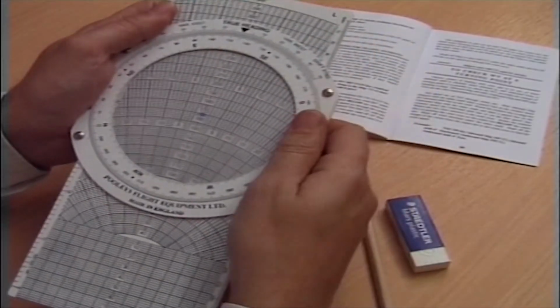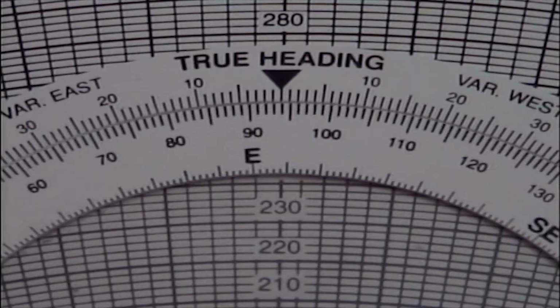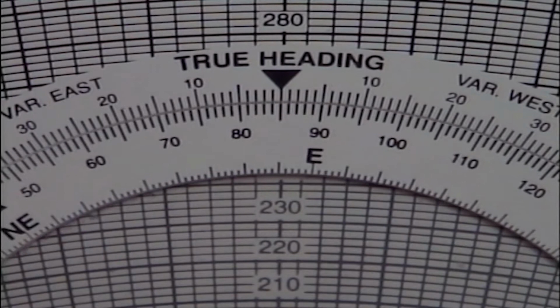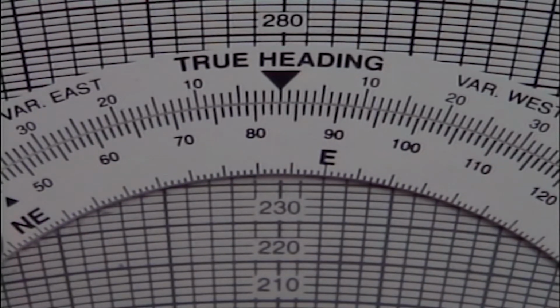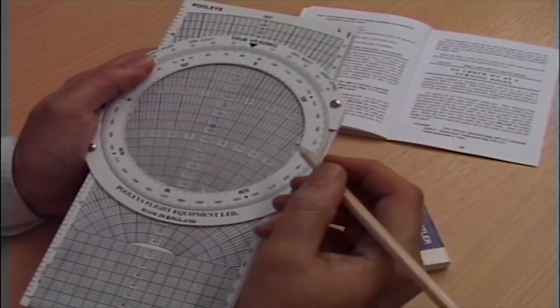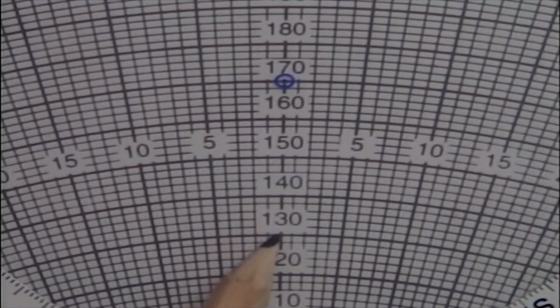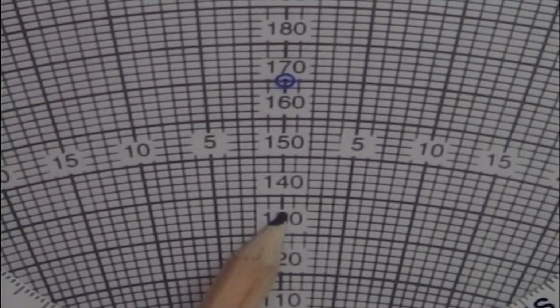Draw the wind on first by rotating the inner scale so that 083 appears under the true heading index. Count down 35 knots from the central dot. 10, 20, 30, 35, and draw across.